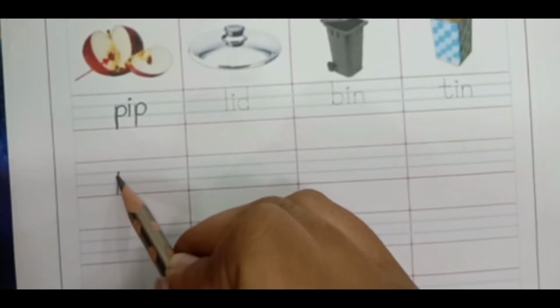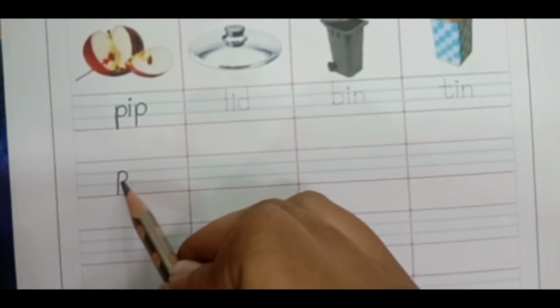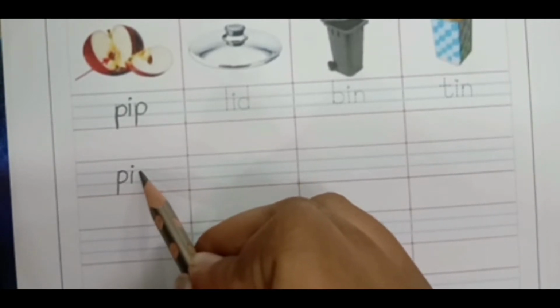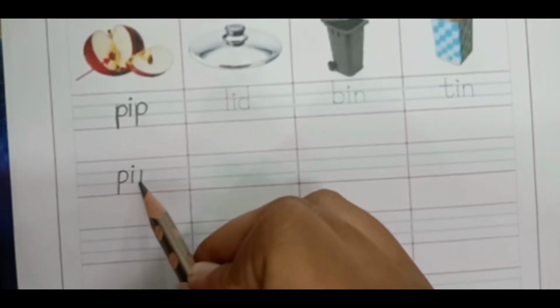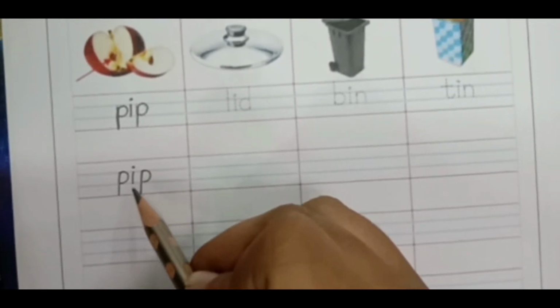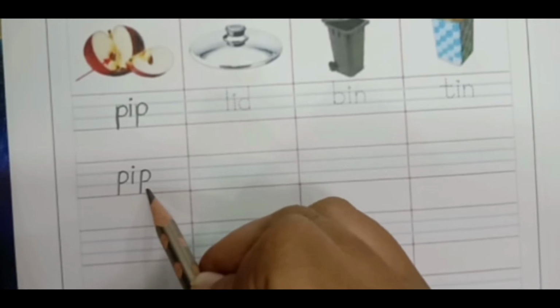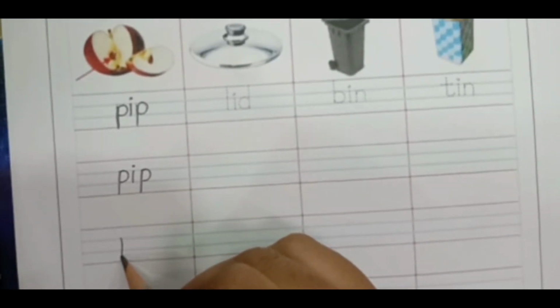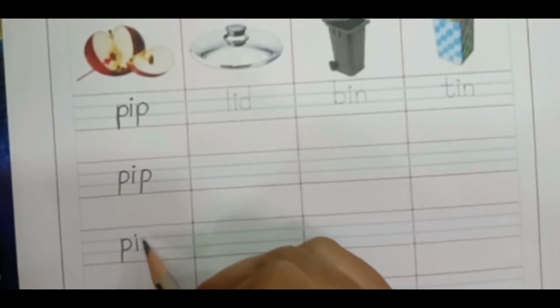P says P. I says E. P says P. P, E, P, peep. Now we will write again P, I, P, peep.